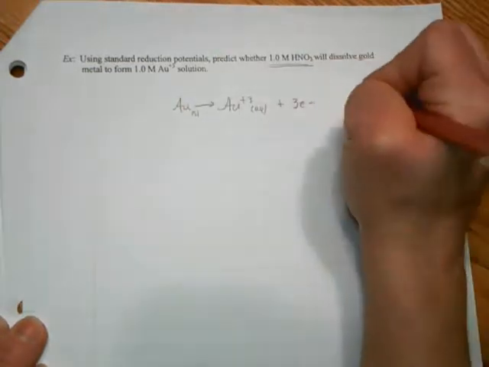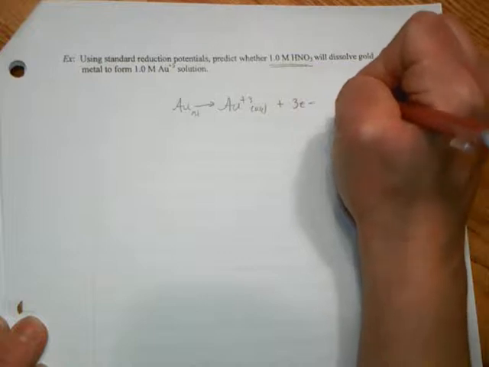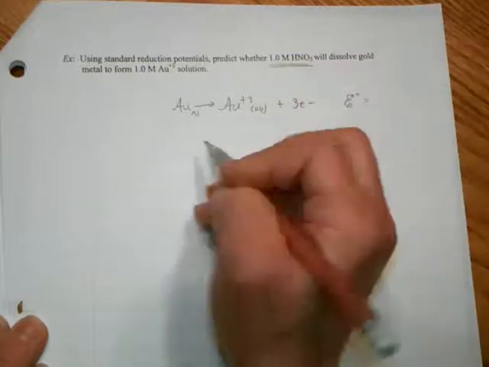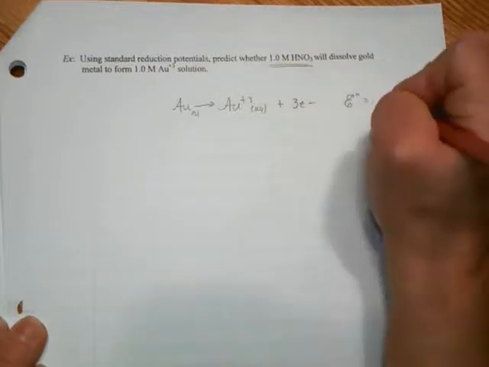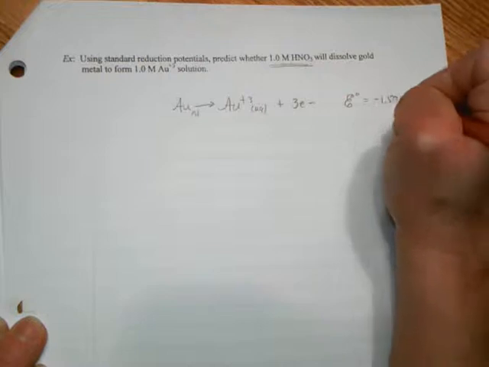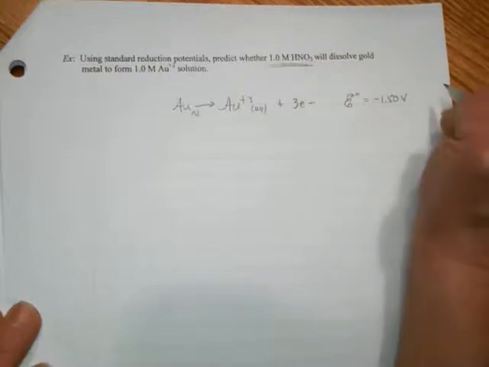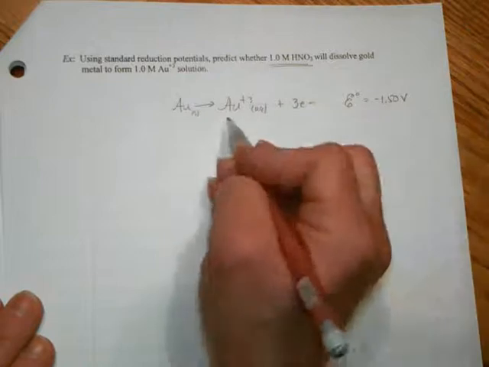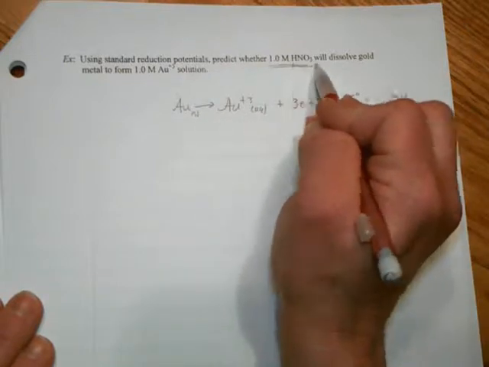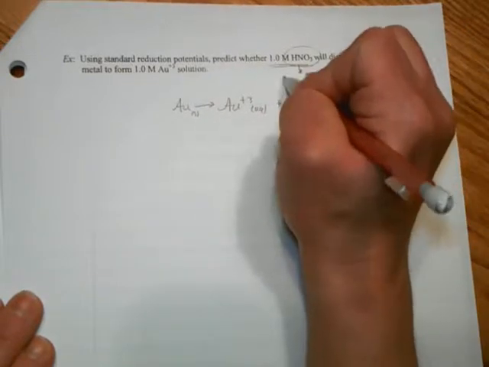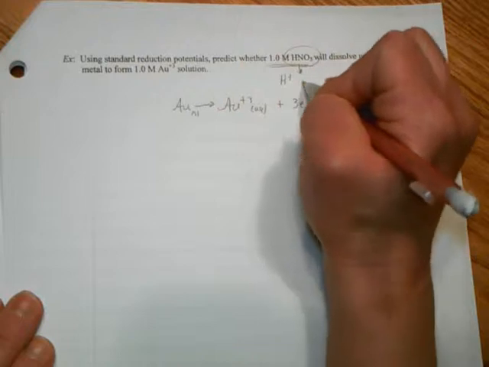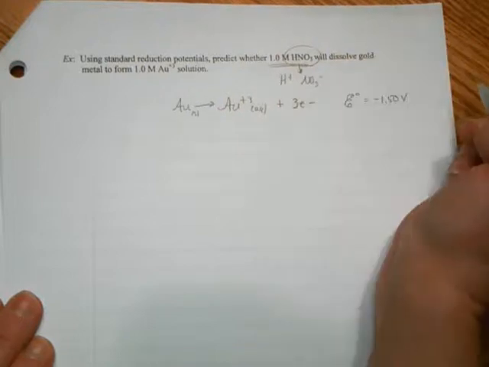When we look at this reaction, standard state for this oxidation is negative 1.50 volts. So we know not too favored to happen. Well, we would need our nitric acid, which we know, being a strong acid, exists all as hydrogen ion and all as nitrate ion.